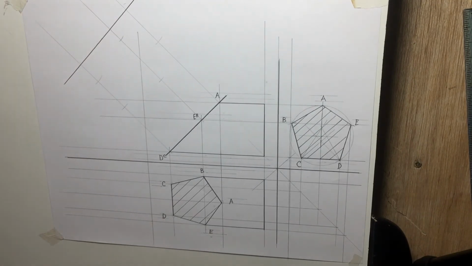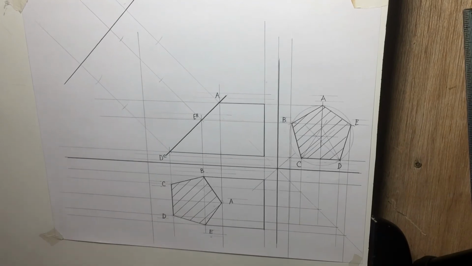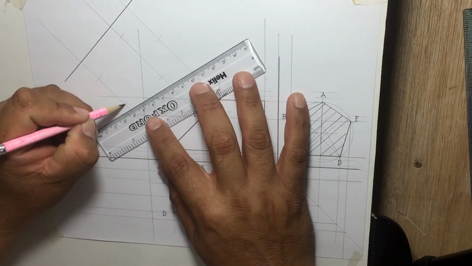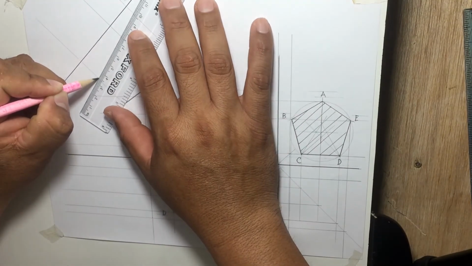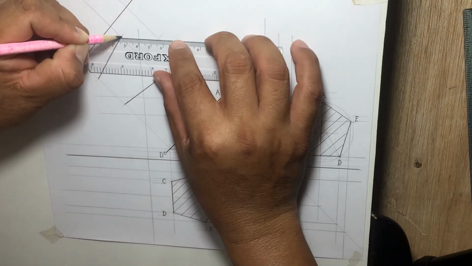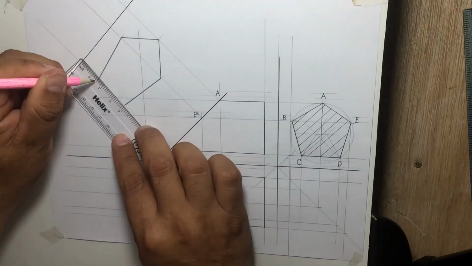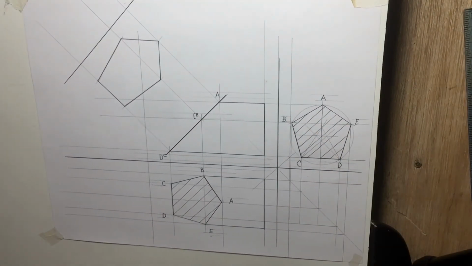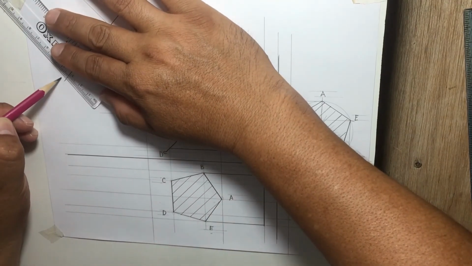I guess the portion that is slightly complicated for some would be doing the front plan and end, but it is rather easy once you understand the principle and the process. You should have no problem. Okay, and the labeling of the points, remember this is angle.